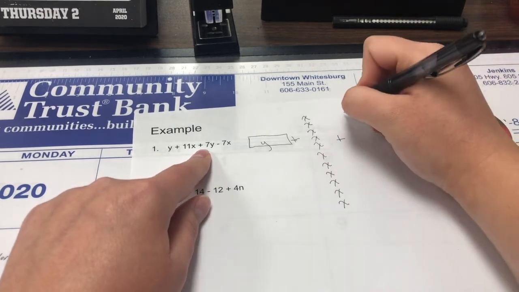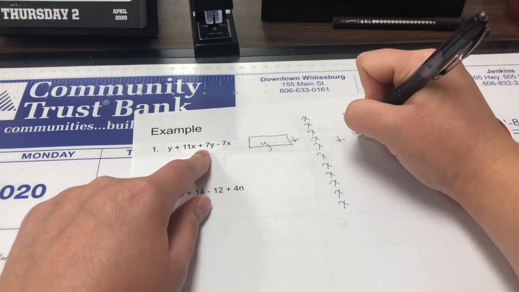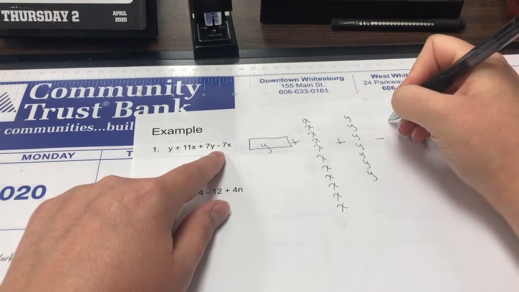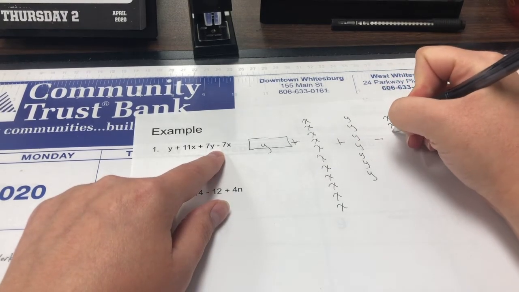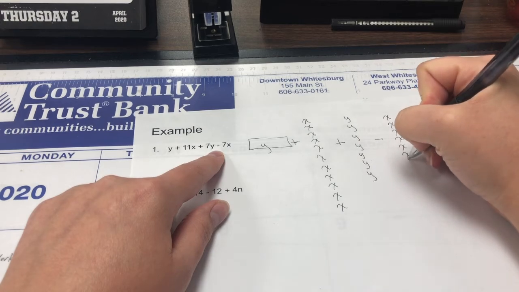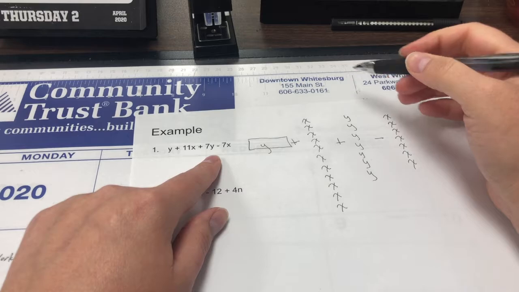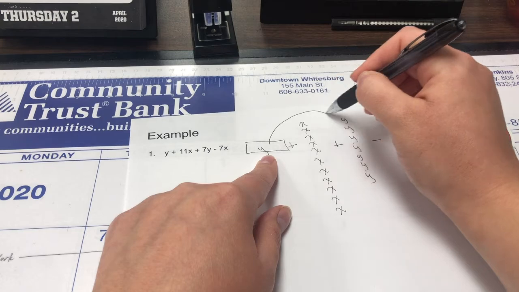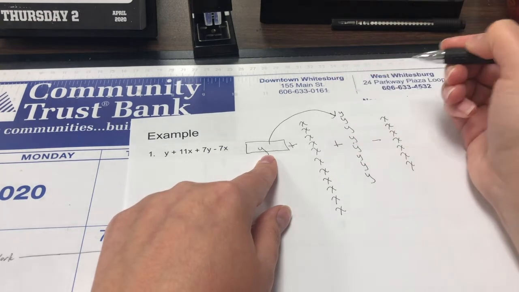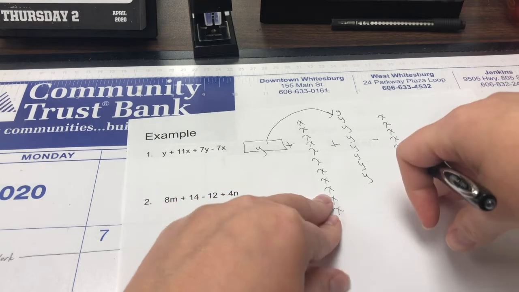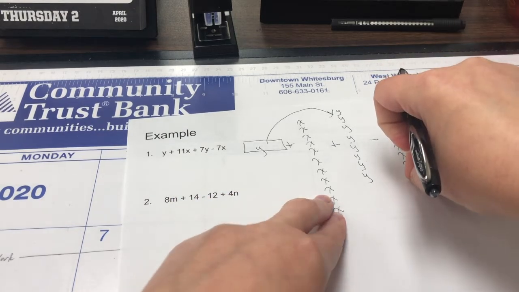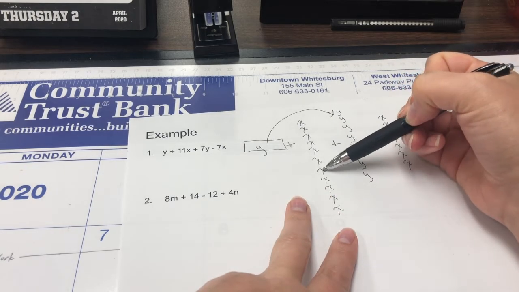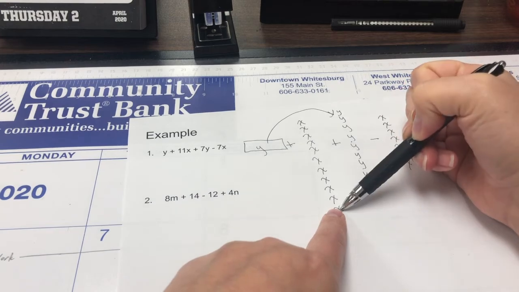Plus 7 y's minus 7 x's. Okay, so now, notice we have a y here and a y here. So I can put all of my y's together. I can say, hey, this y is going to come over here. Now, this one is going to be a little different, and this is why I wanted to show you this example. Because I have 1, 2, 3, 4, 5, 6, 7, 8, 9, 10, 11 x's here.